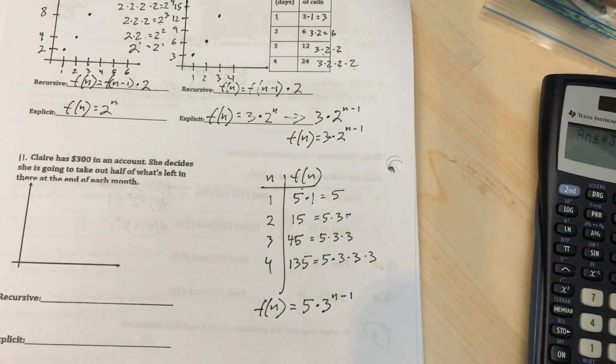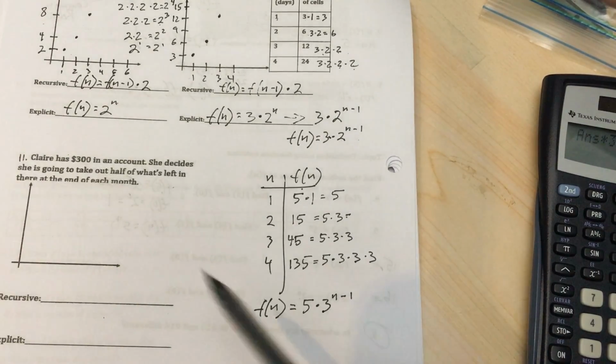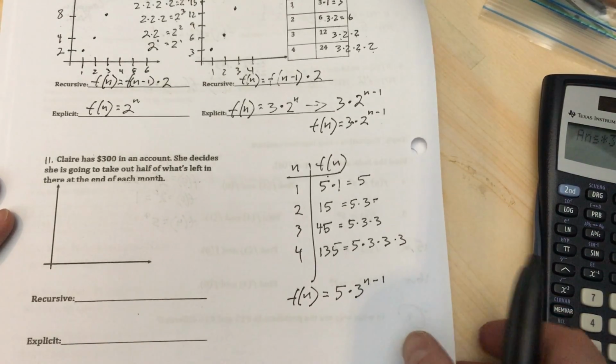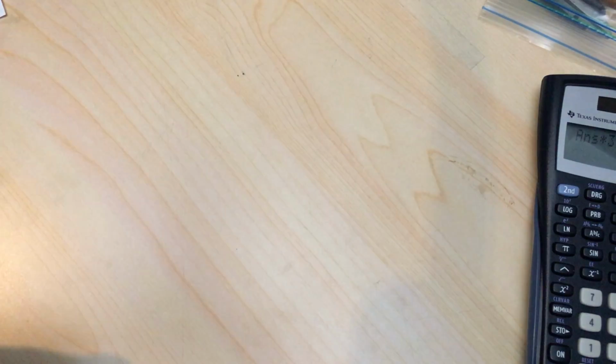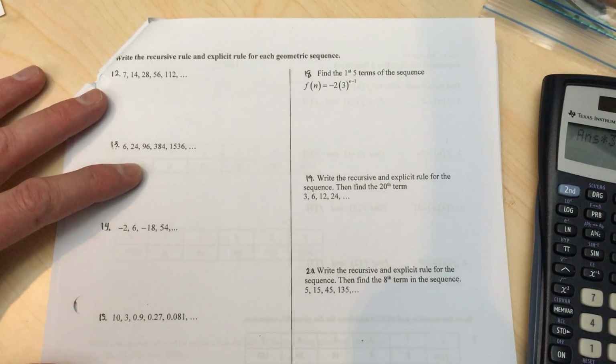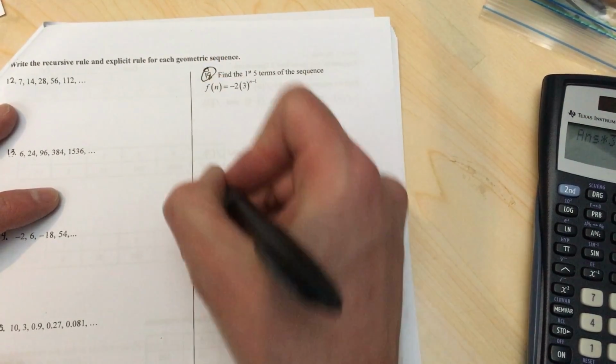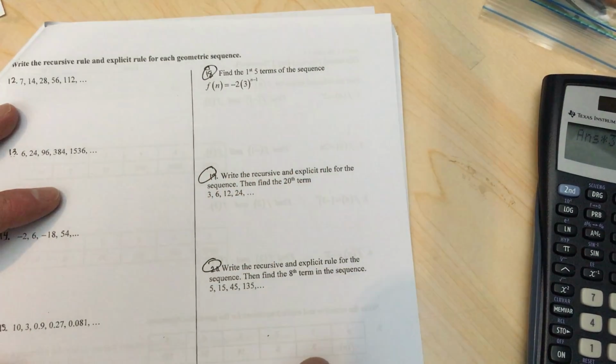So hopefully that second example helped you out. I'm going to let you do that on number 11 on your own. I've given you one more example than other people are getting in their notes. This is going to be some extra work in class if we need more practice. But for your homework, I'd like you to do 18, 19, 20, 21.